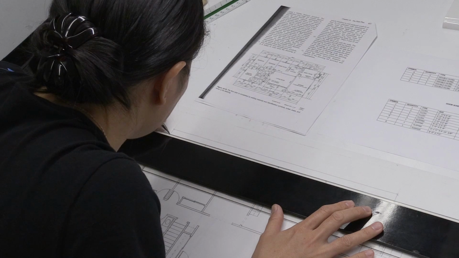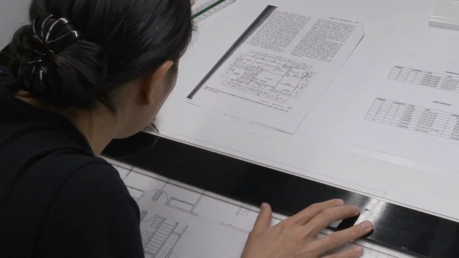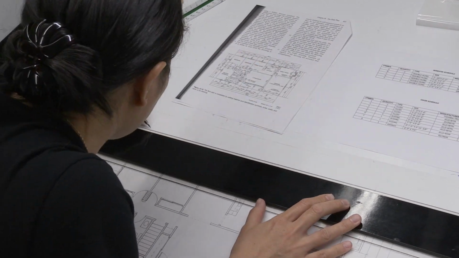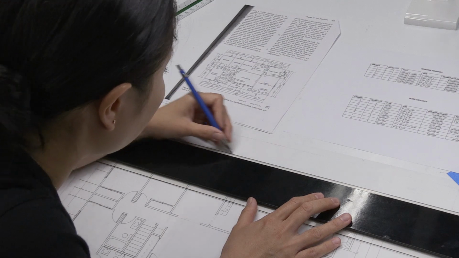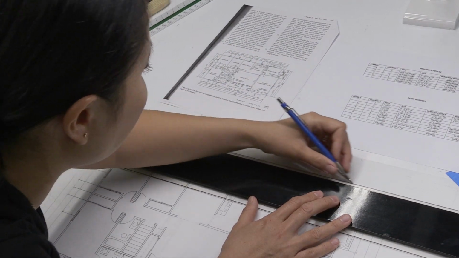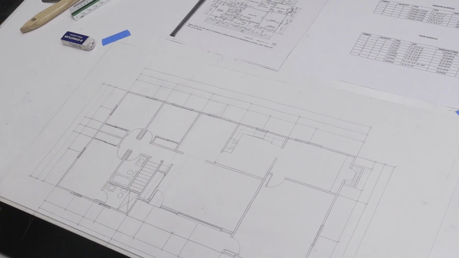You barely can see them. Alright, I have it here.